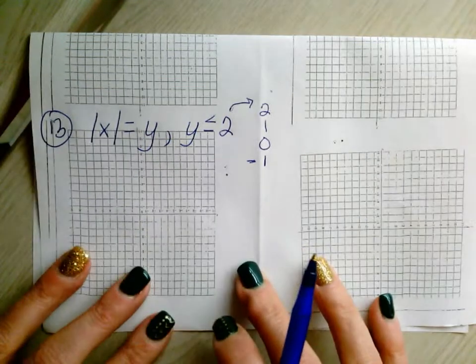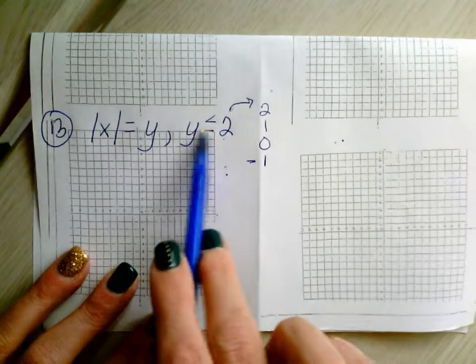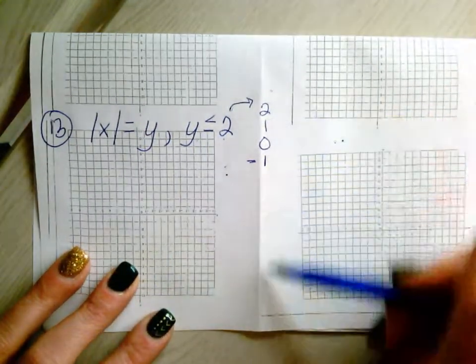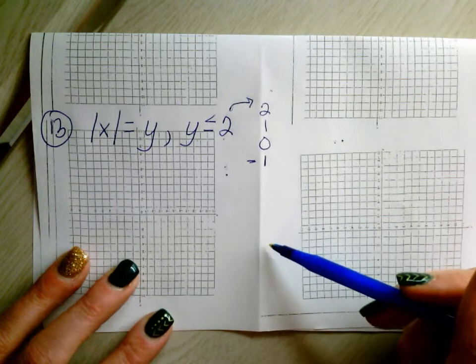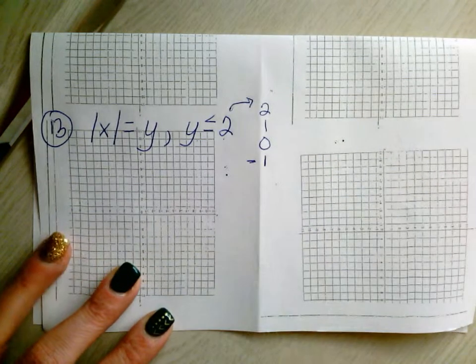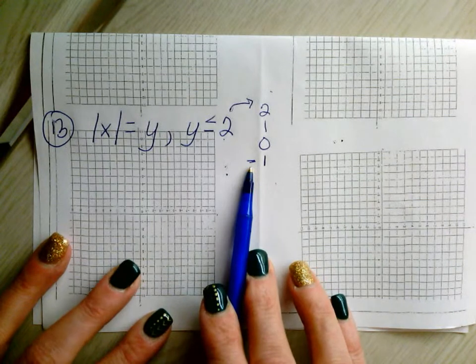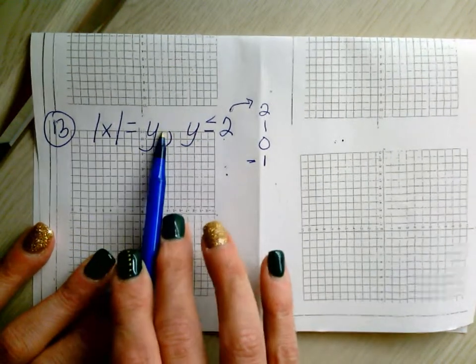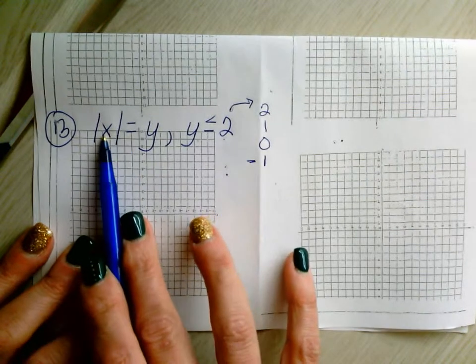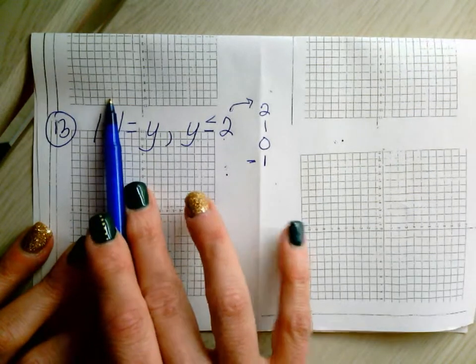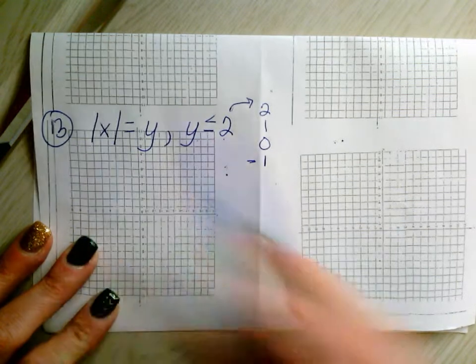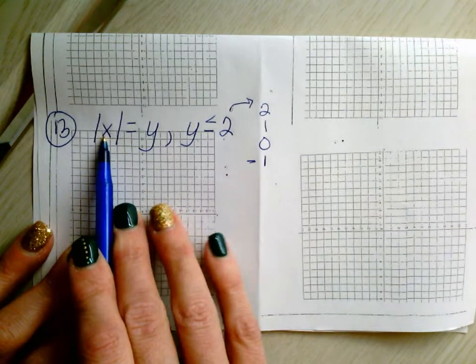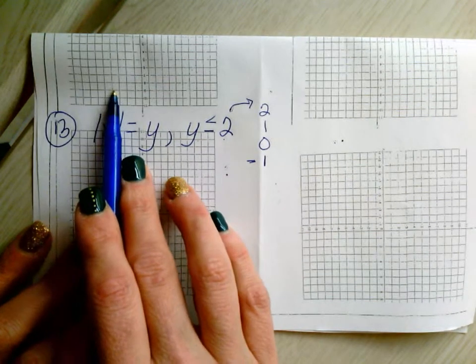All right. Okay, so you're thinking to yourself, well, I can go down into the negatives, negative 1, negative 2, negative 3, negative 4. But what numbers can produce the absolute value of something that comes out being a positive? Okay? The absolute value of something is always a positive.